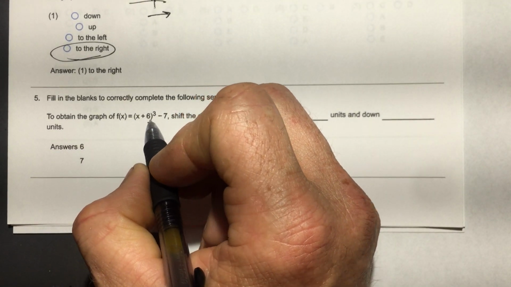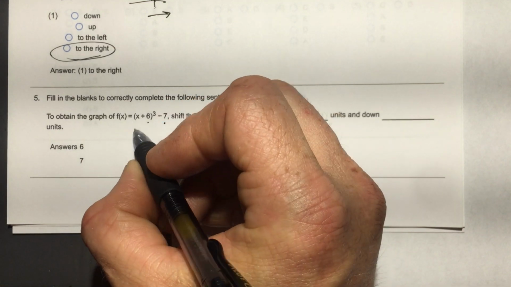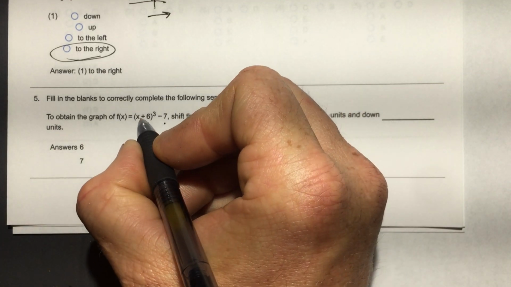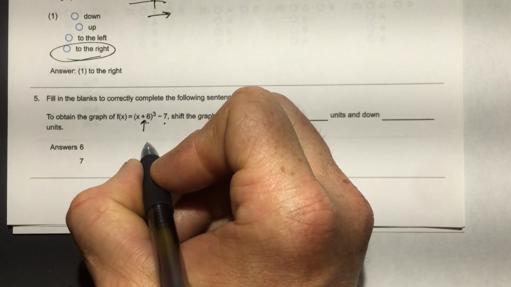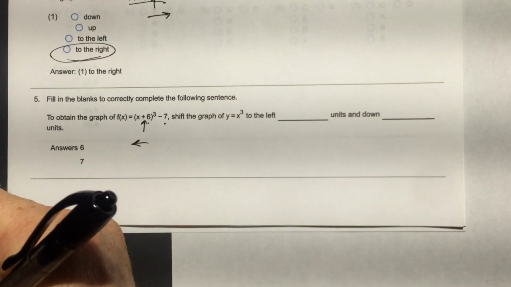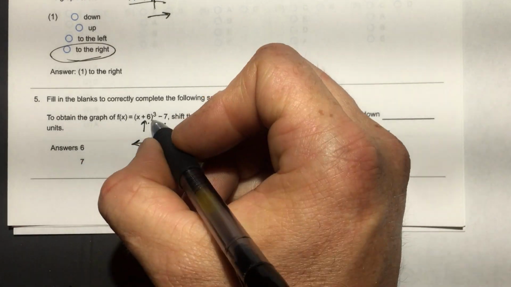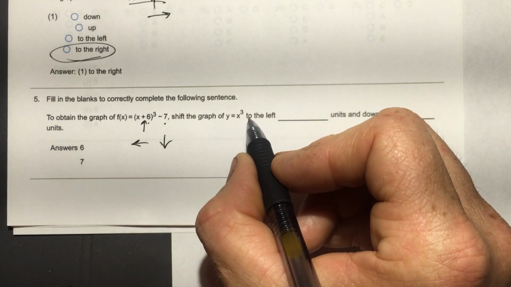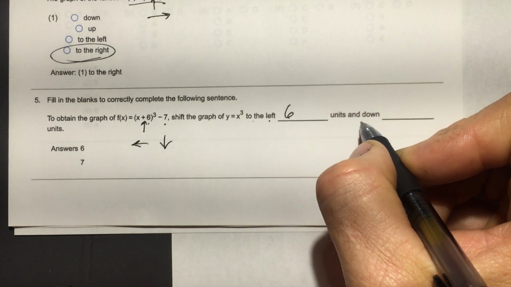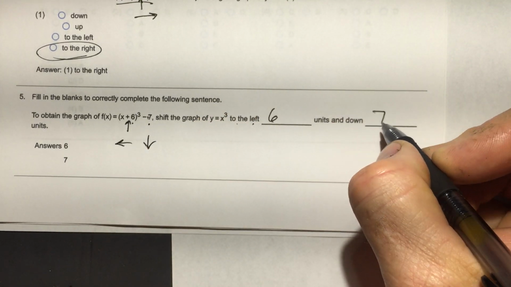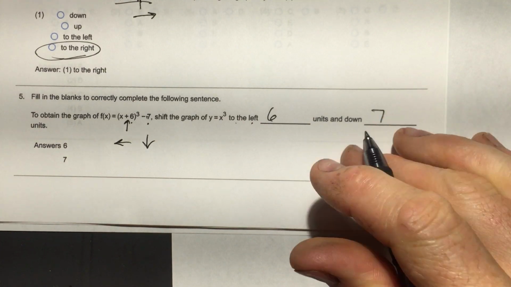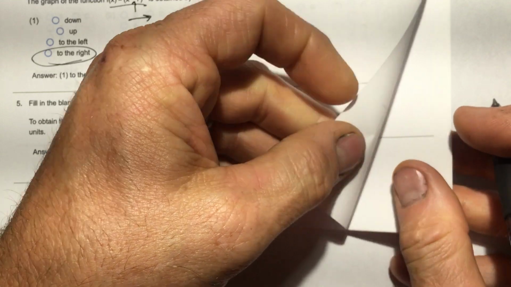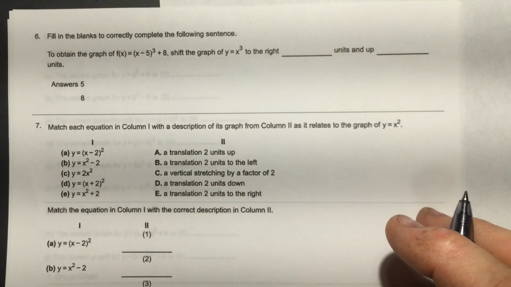All right, now look here. We've got 2 different ones going on in this one. What does this do right here? Well, this is horizontal. When it's inside there, it's going to move left or right. And this is a plus 6, which means it's going to move it to the left. It does the opposite, so it's going to go to the minus 6 side. And then this is going to go down 7. All right, so this is going to go to the left 6, and then down 7. Okay? That's number 5. Okay, now let's go to number 6 here.